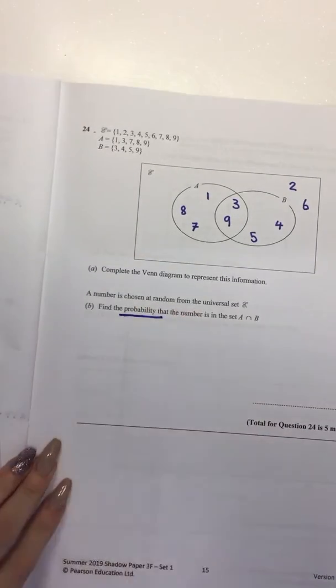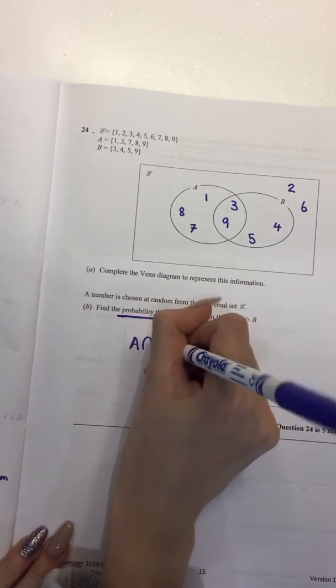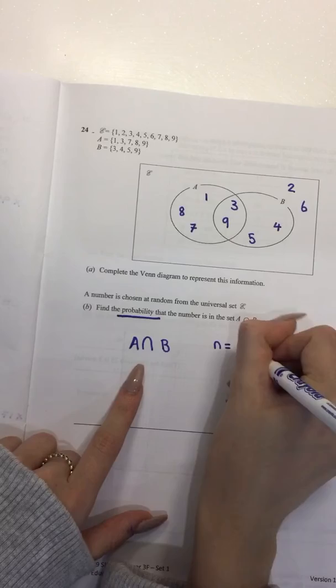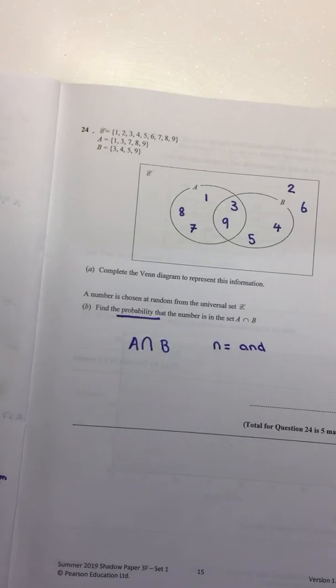So, part B, find the probability that the number is in set A ∩ B. Now the ∩ means and, so it has to be in both A and B. Well, how many numbers are there?